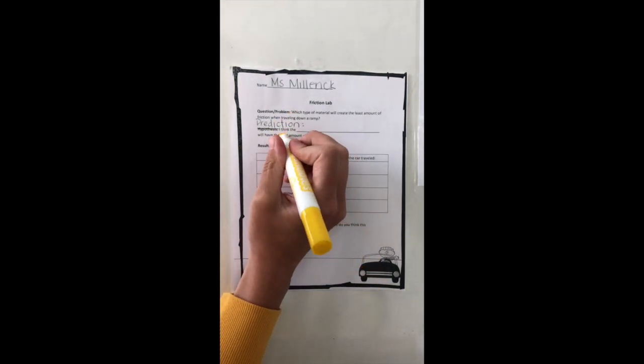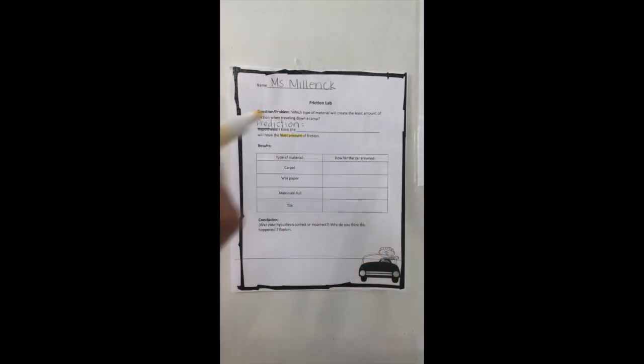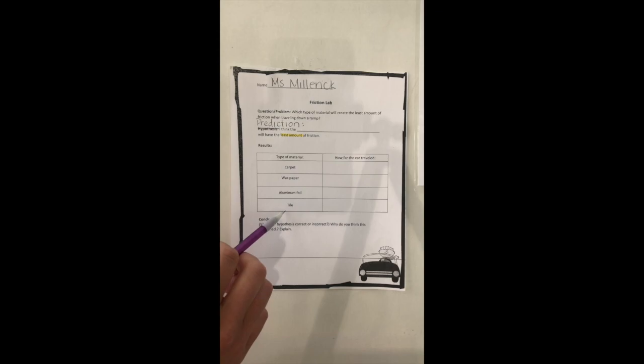Ooh, I'm going to stop real quick, and I'm going to highlight this. Least amount, just to remind myself that when I make my guess or my prediction, I'm guessing which one of these materials surfaces are going to have the least amount of friction with that toy car.